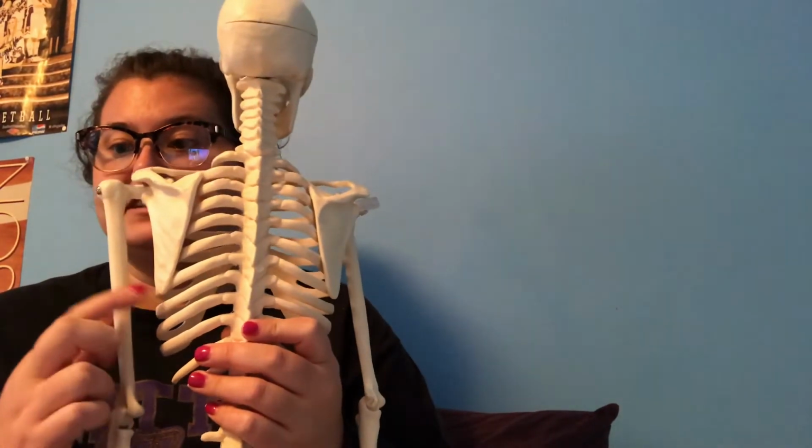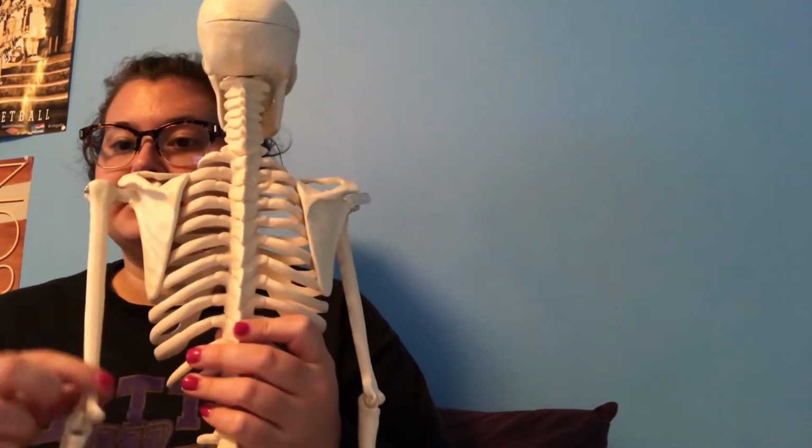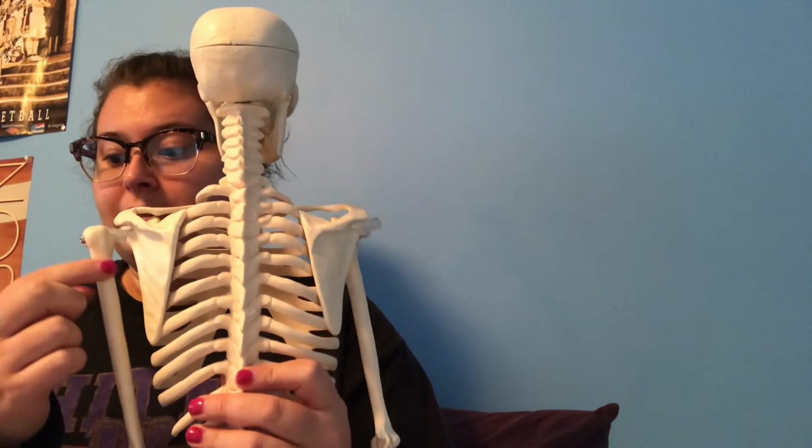The teres major, the origin is going to be the inferior angle of the scapula. And then it's going to go to the crest of the lesser tubercle, right over here. The serratus anterior, the origin is going to be the outer ribs. And it's going to go to the medial border of the scapula, so right here.